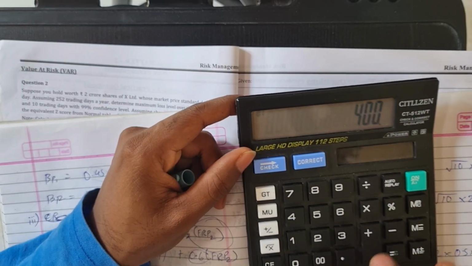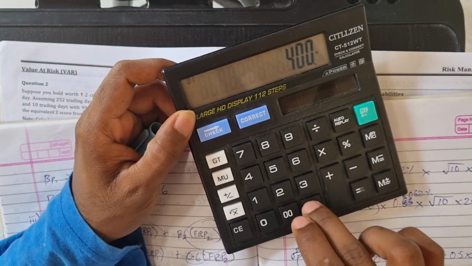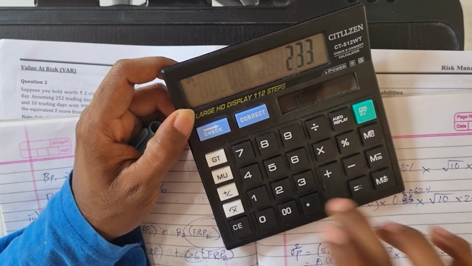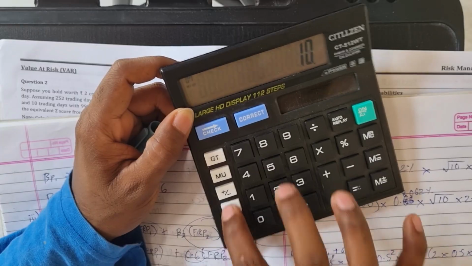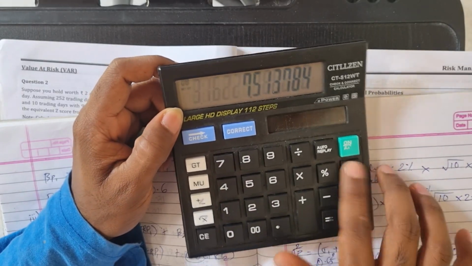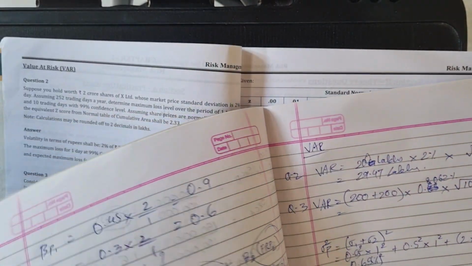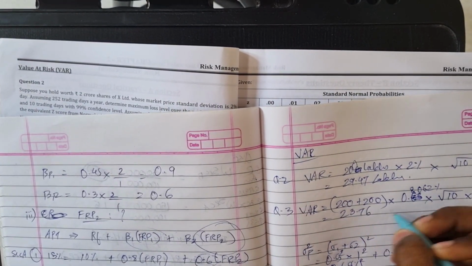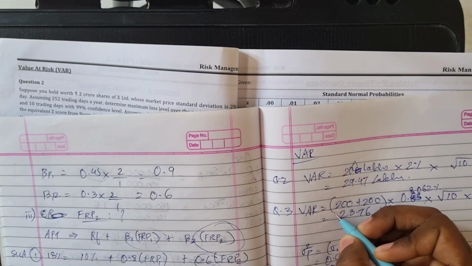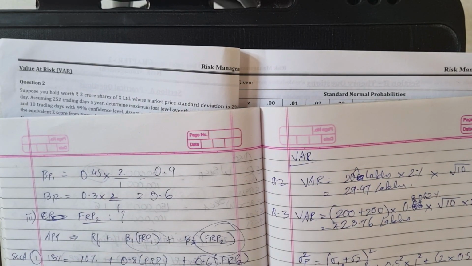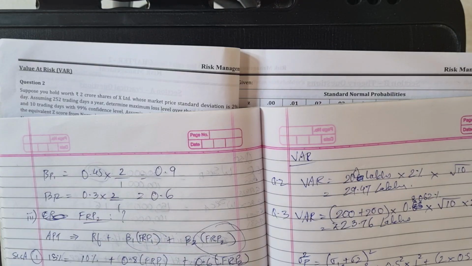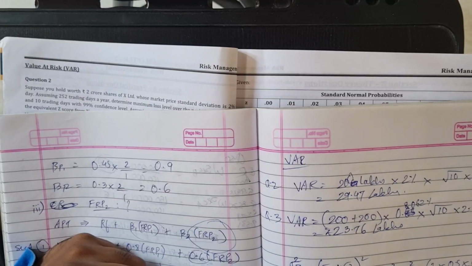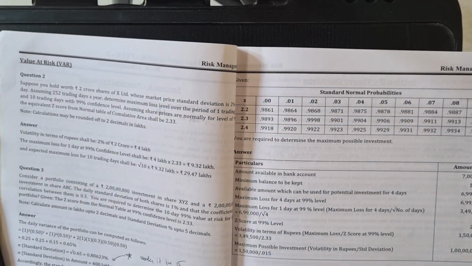So 400 into 0.8062% into 2.33. I'm getting 23.76. Okay, I'm getting answer as 23.76 lakhs. My value at risk is 23.76 lakh. Just keep it in mind that this is the formula for variance. We'll move on to the next question, that is question number 4.